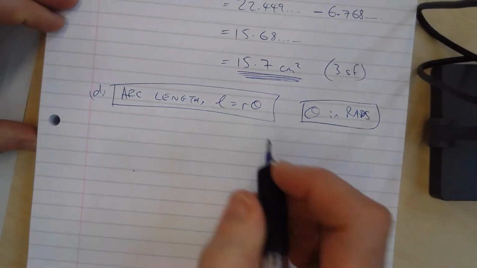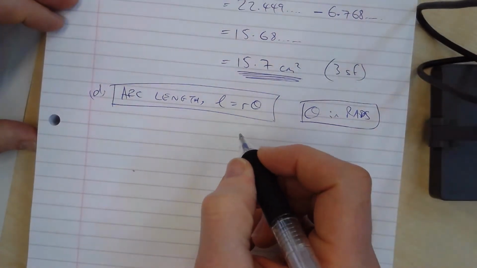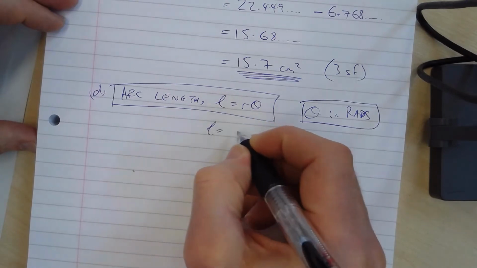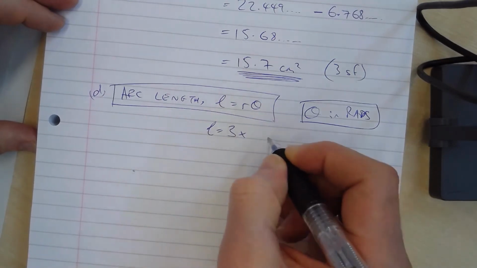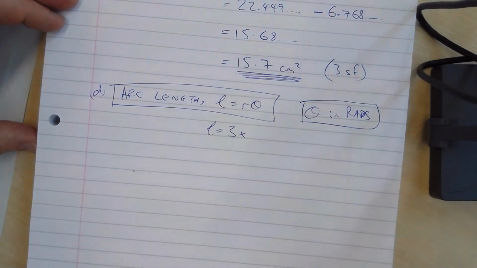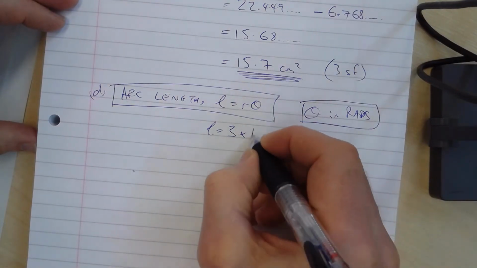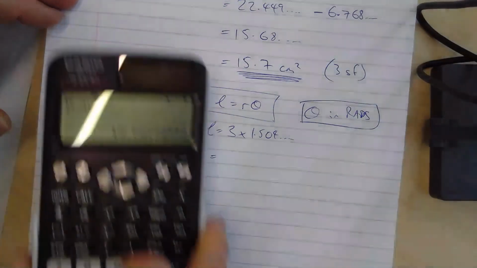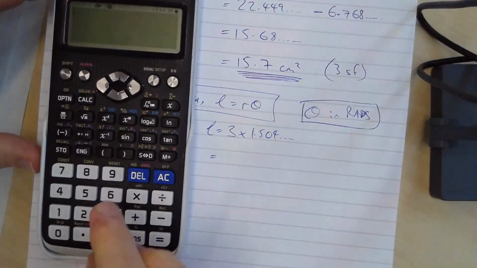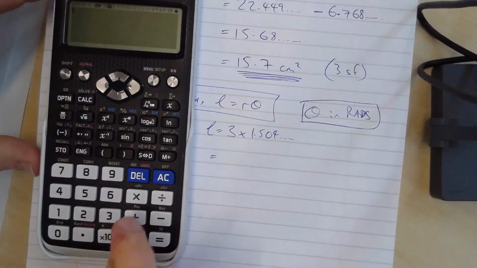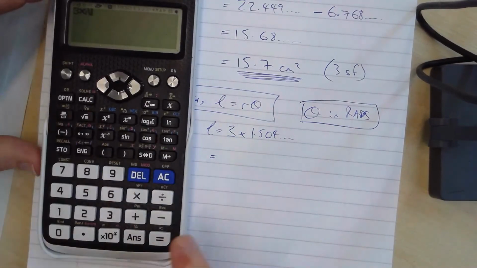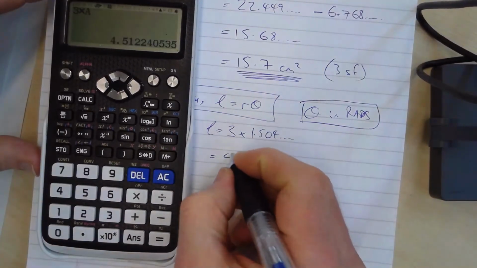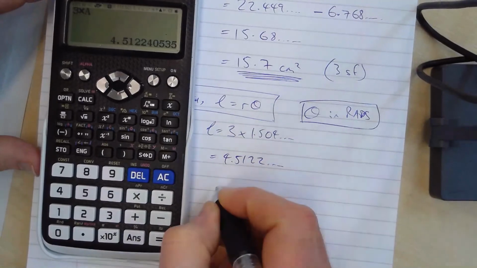So in this case, the radius is 3 and theta, the angle, I'd stored in my calculator, which is useful. It was 1.504 dot dot dot, but I've stored it in my calculator as letter A. So 3 times alpha A like that, and I get 4.5122, etc.